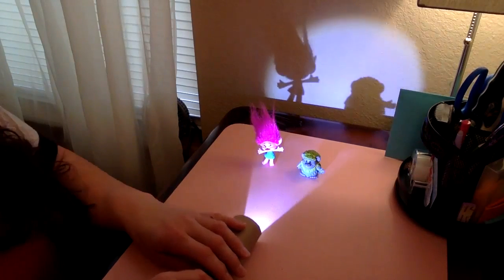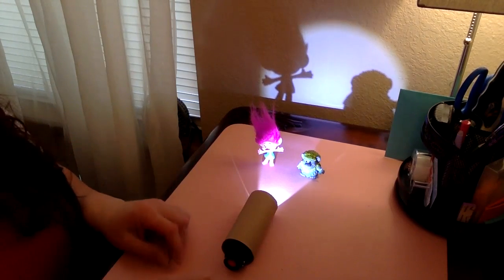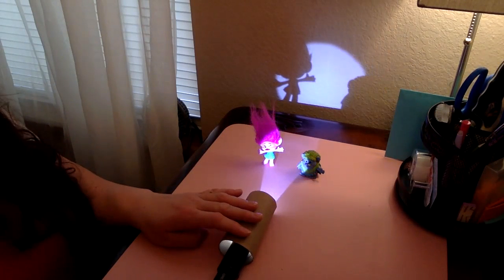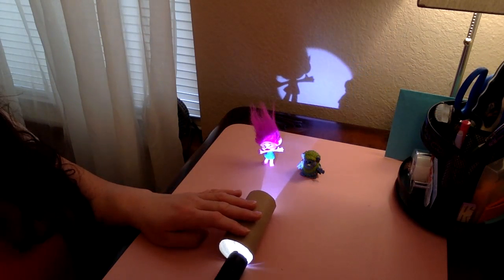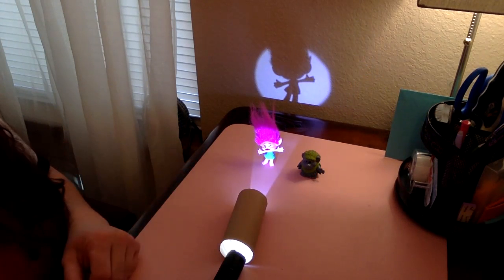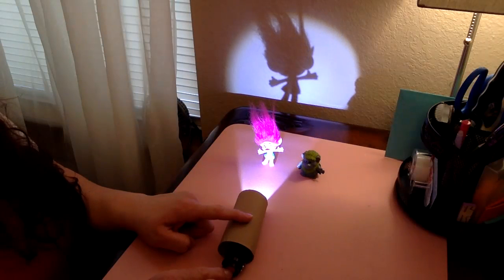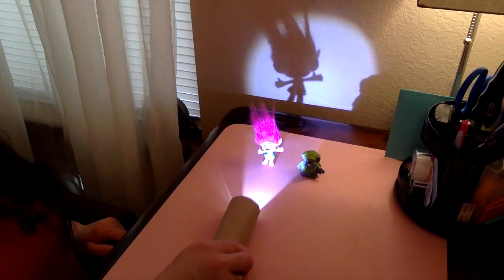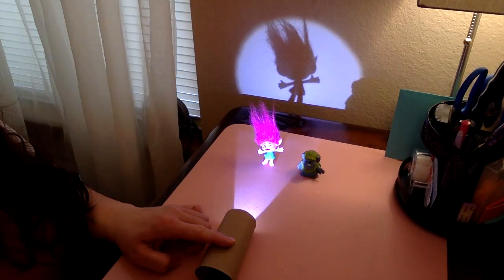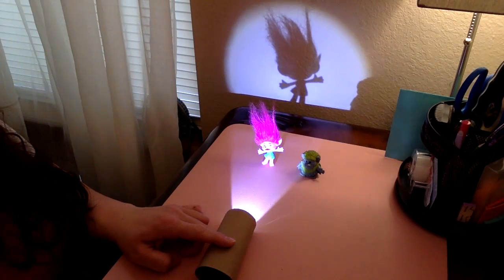Okay. So then I want to show you something else. So if I move, right there, my flashlight's inside. But if I move it out towards the edge of the tube, what happens? It gets even smaller. But as I push it forward, watch, the circle of the light is getting bigger. Okay, let me take it back out again. The spotlight gets smaller and it gets bigger.